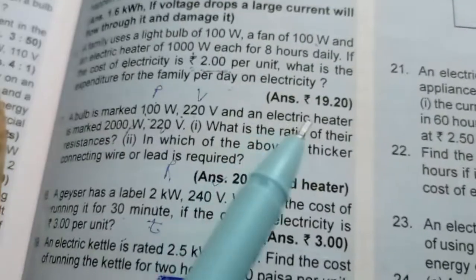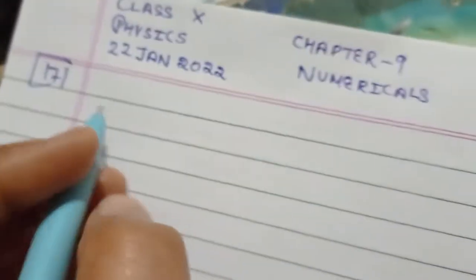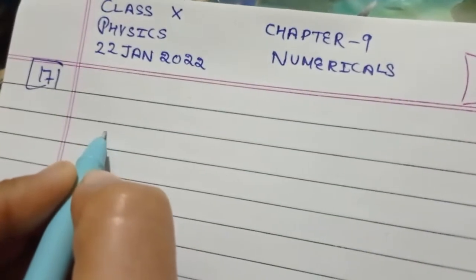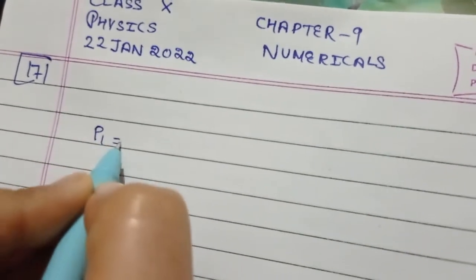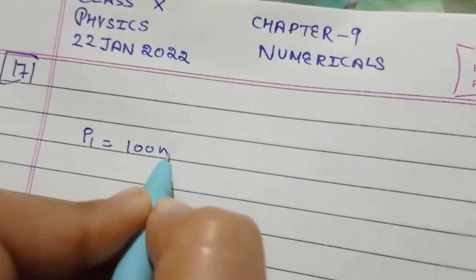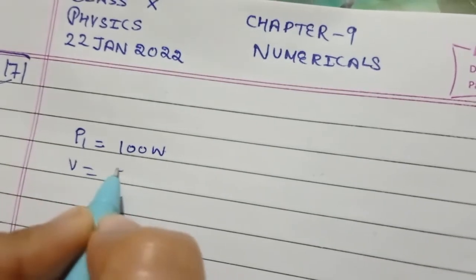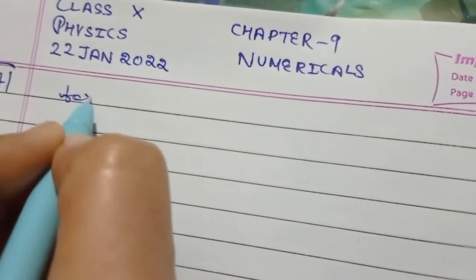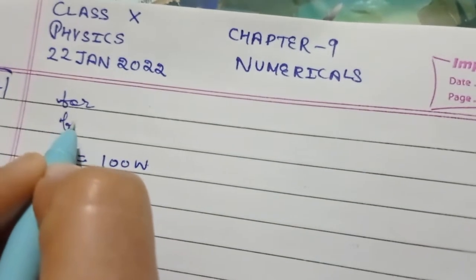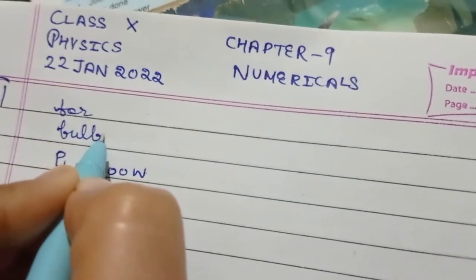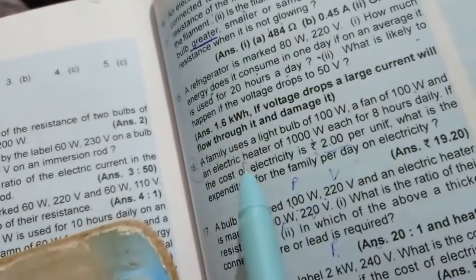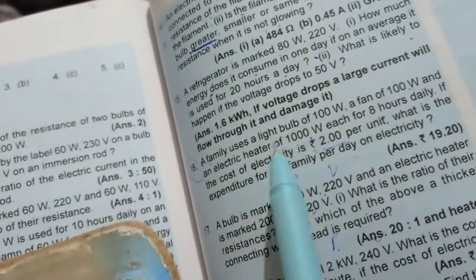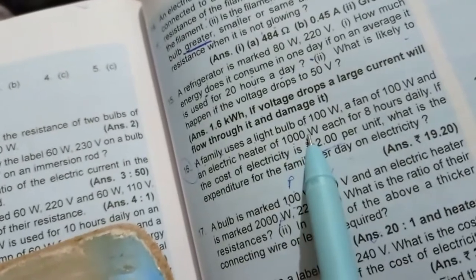And since there are two devices given, so we will write power of bulb as P1. It is given 100 watt and voltage is given 220 volt. It is for electric bulb. Okay. Now electric heater of power 1000 watt.